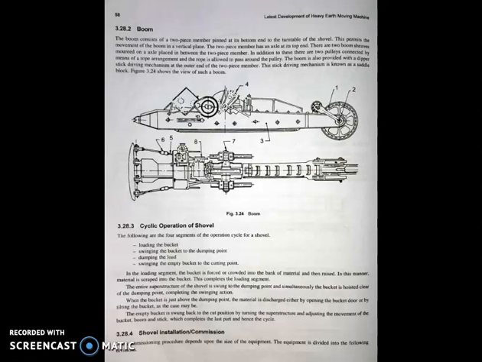The entire superstructure of the shovel is swung to the dumping point, and simultaneously the bucket is hoisted clear of the dumping point, completing the swing action. When the bucket is just above the dumping point, the material is discharged either by opening the bucket door or tilting the bucket, as the case may be. The empty bucket is swung back to the cut position by turning the superstructure and adjusting the movement of the bucket boom stick, which completes the last part of the cycle.